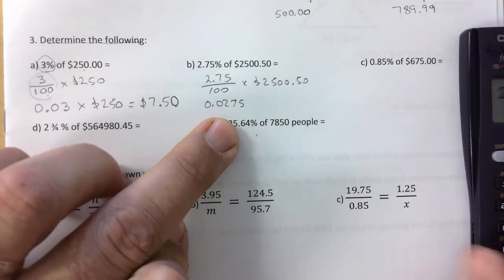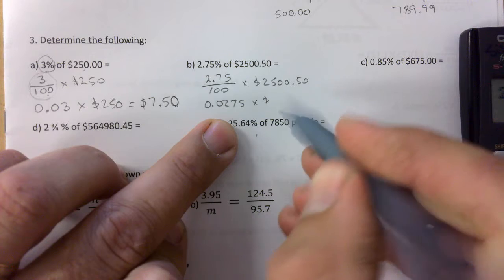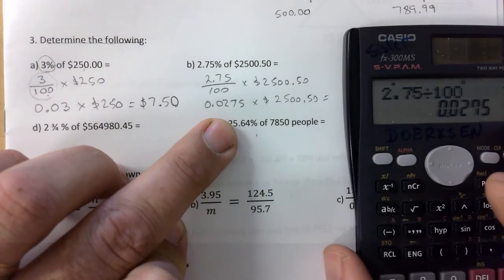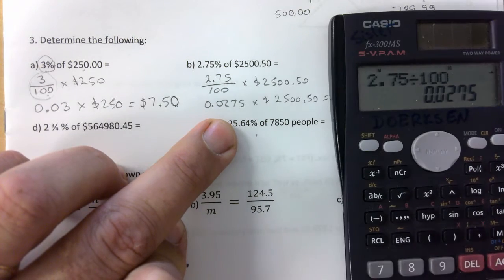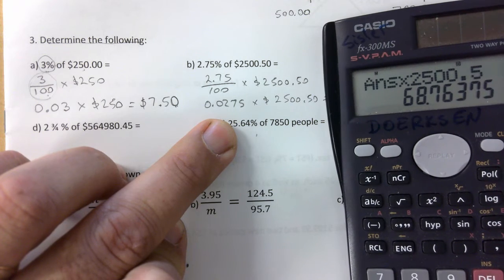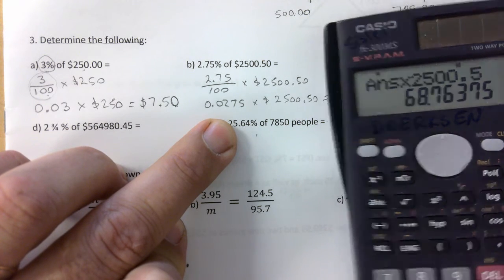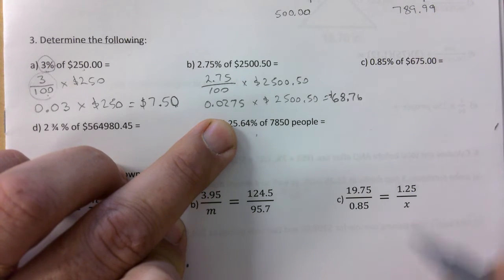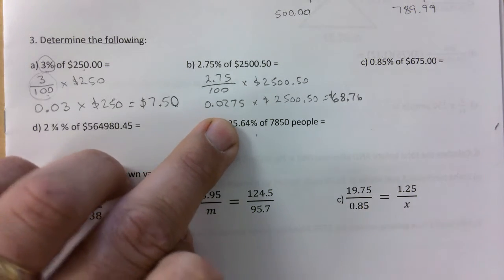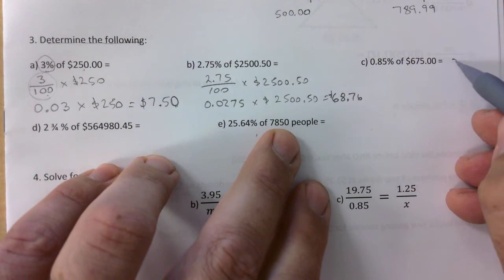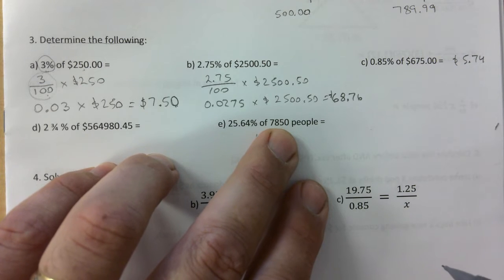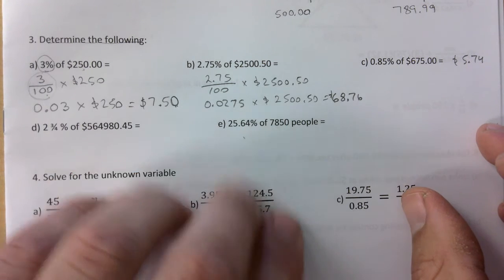You're not showing how good you are if you're not using a calculator. Sure, it's faster, but if you're not sure, run it through your calculator. So I keep that on my calculator and I multiply it. So it's $68.76. Like that. And that continues on. Maybe I'll give you the answer to this one. This is 5.74 if you want to try that yourself. That is the answer to that one there.